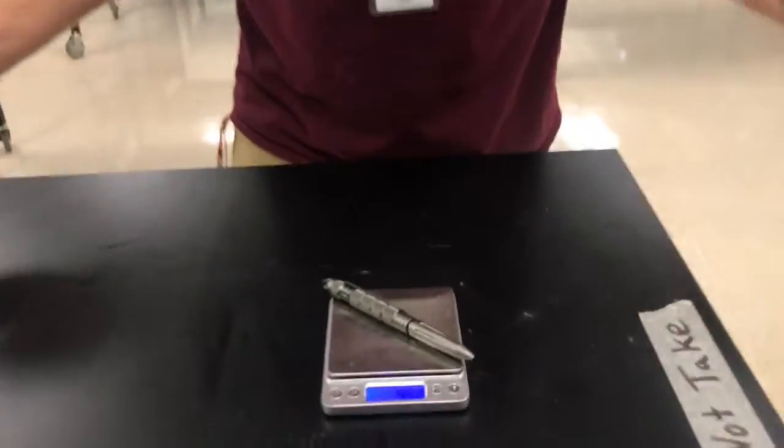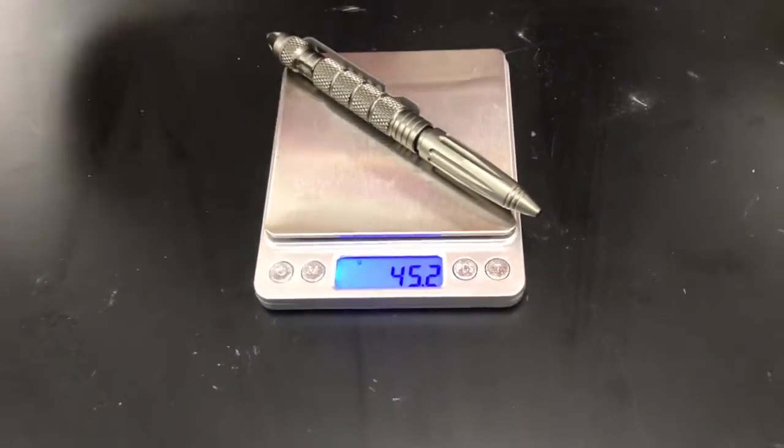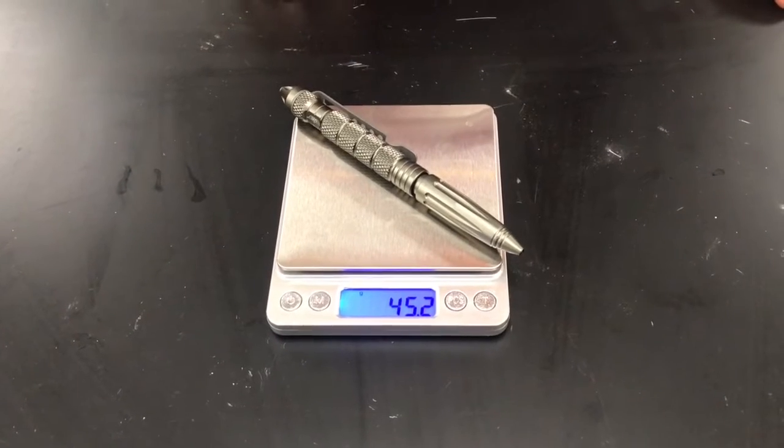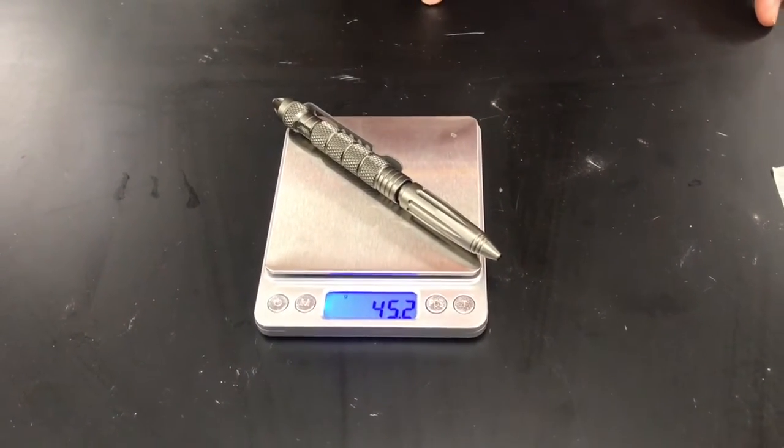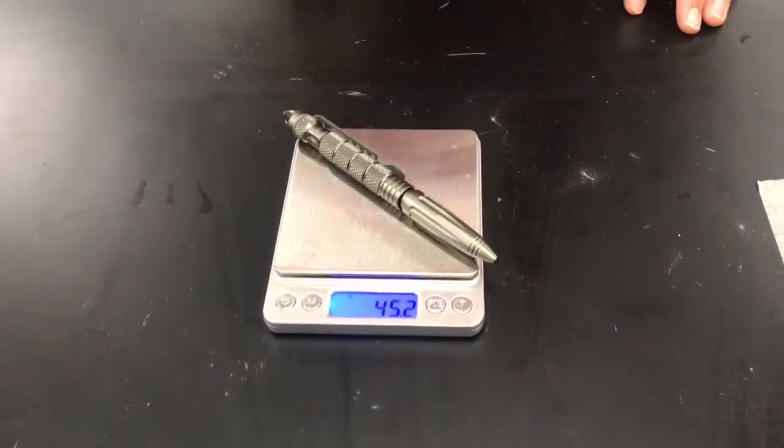So we've got 45.2 grams in this pen. What we're going to ask you to do now is to convert 45.2 grams to kilograms.